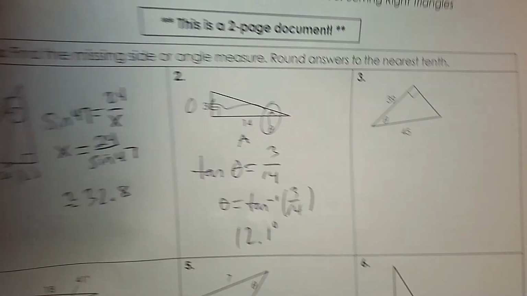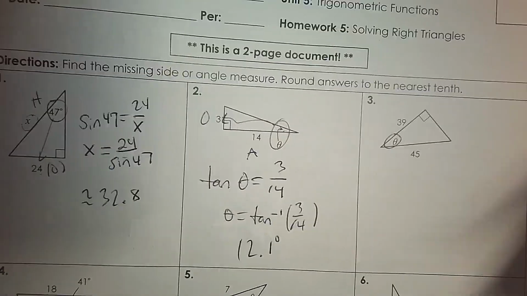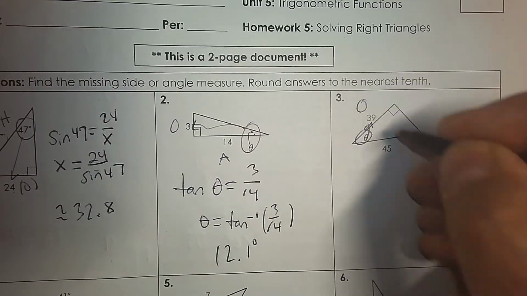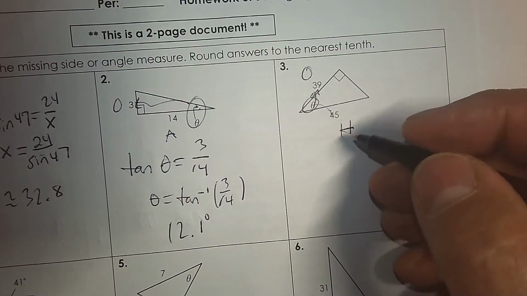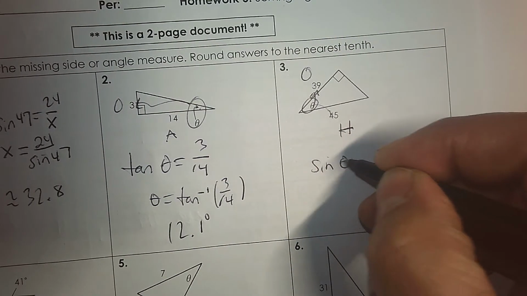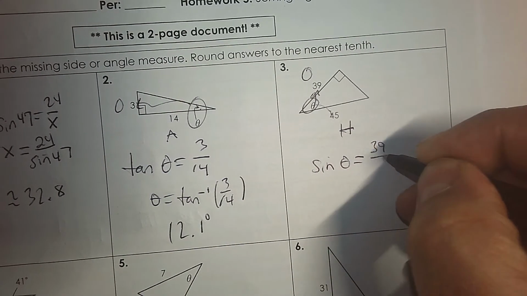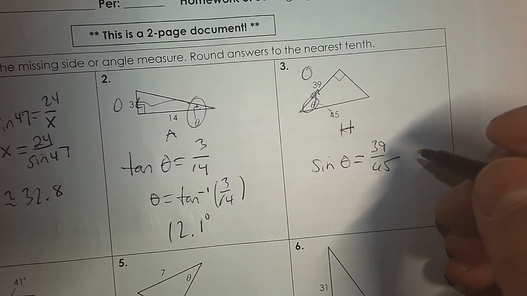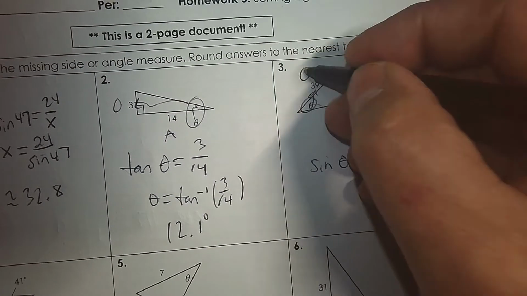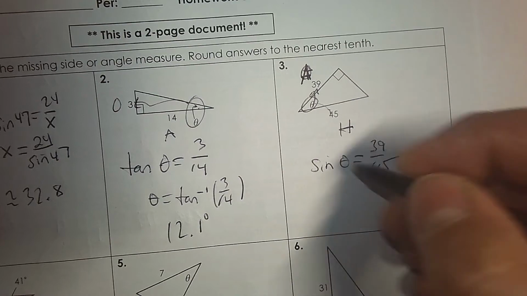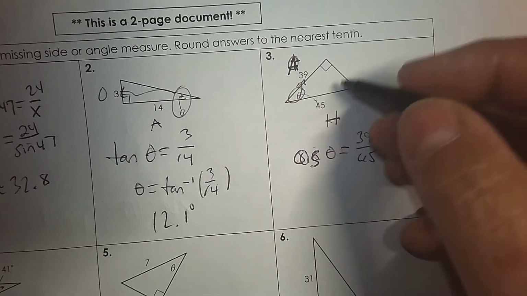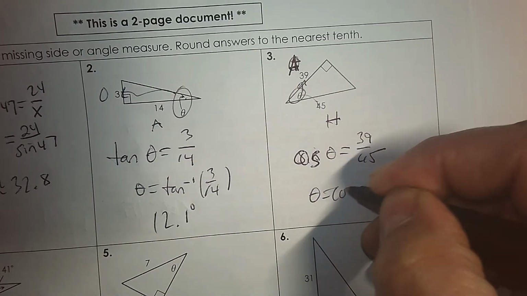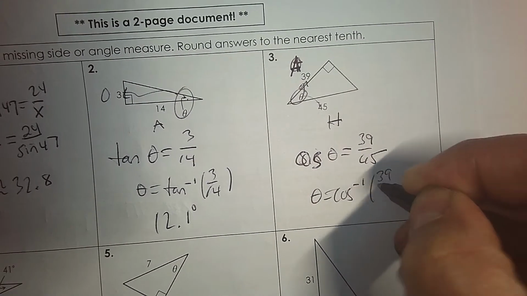Number three, again, I'm looking for an angle. What am I given? So 39 is the opposite, 45 is the hypotenuse. So to find a missing angle, it's going to be sine, and it's 39 over 45. When I say opposite, that's silliness. That is adjacent. So it's not going to be sine, it's going to be cosine. Adjacent over hypotenuse. So to get theta by itself, you do the inverse cosine, and then use your calculator.